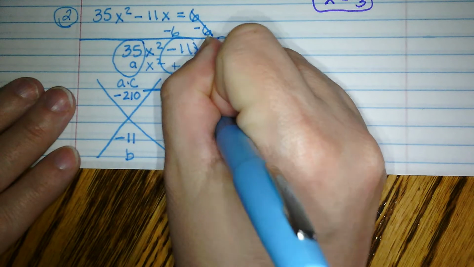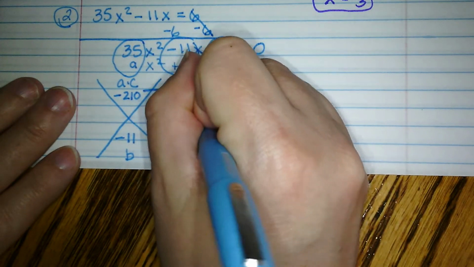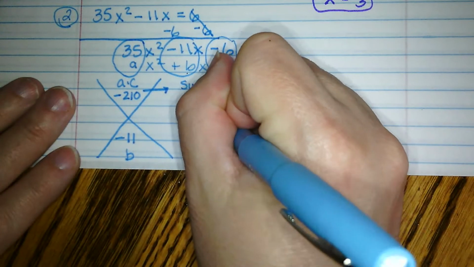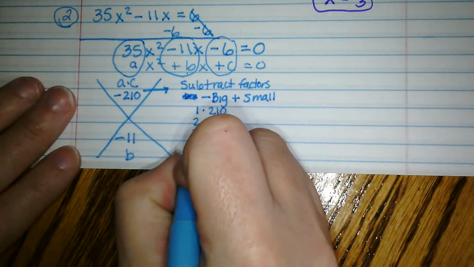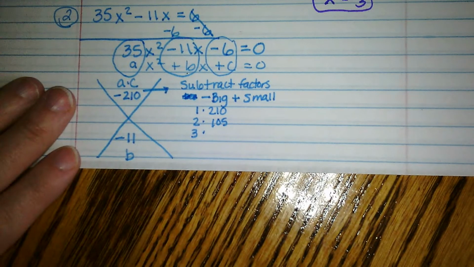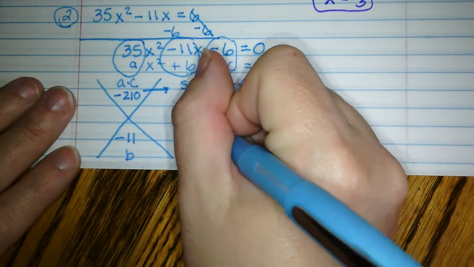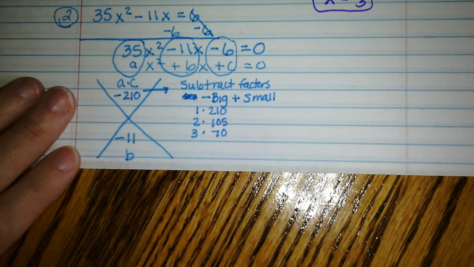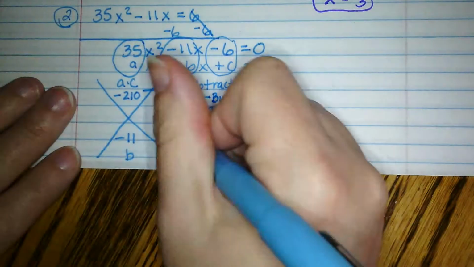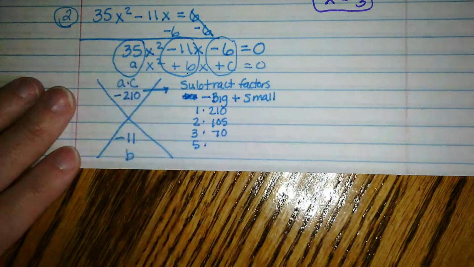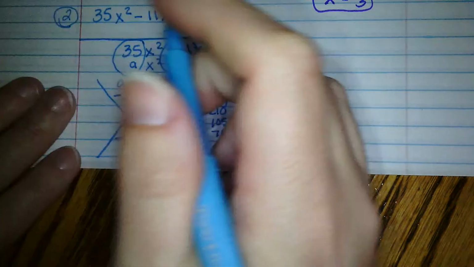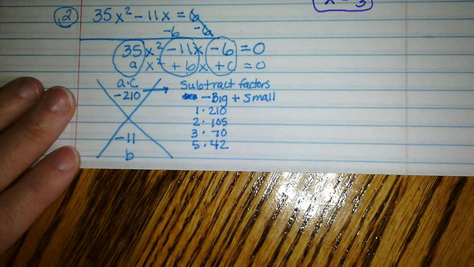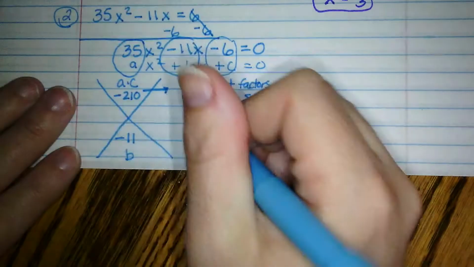210 divided by 1 is 210. 210 divided by 2 is 105. 210 divided by 3 is 70. So I knew that. 210 divided by 4 doesn't work. 210 divided by 5 is 42. 210 divided by 6 is 35.